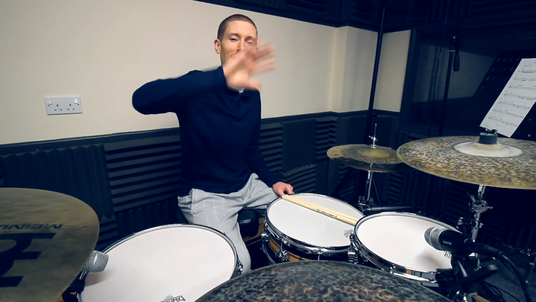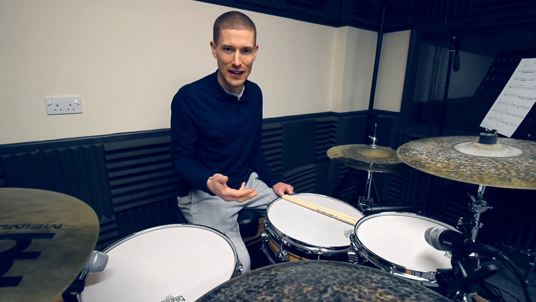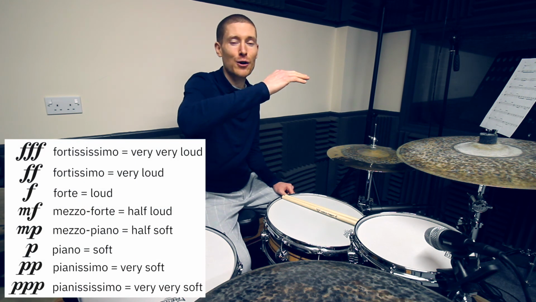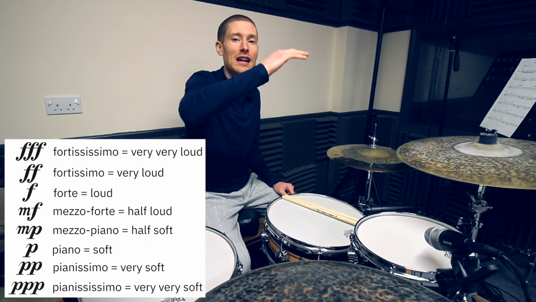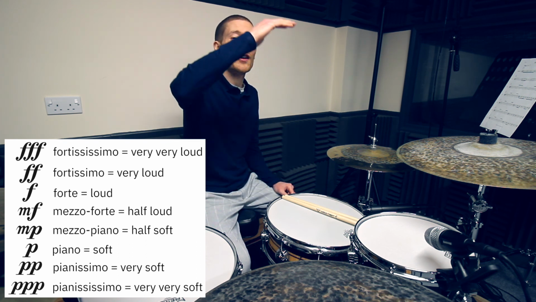Okay, so work on your dynamic levels and remember it's all relative to the style of music you're playing. So if you're playing a lighter style of music, your MF is going to be quieter than your MF for a heavier style of music. Okay, so start at MF, your normal playing level, and then just make sure you've got different dynamic levels, lower, so going softer, and also higher, going louder.